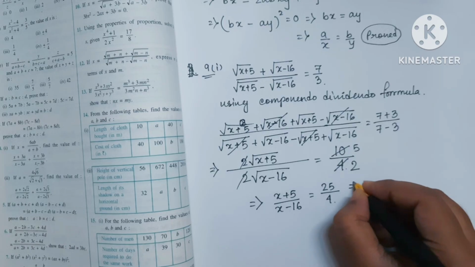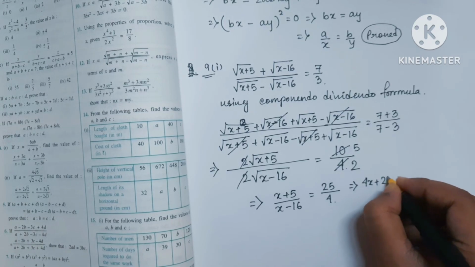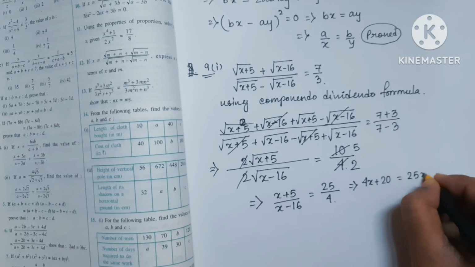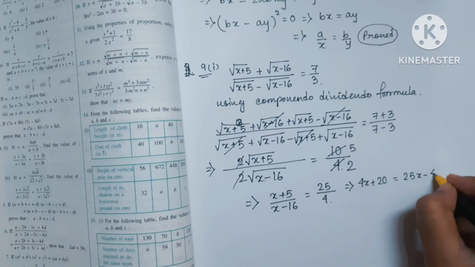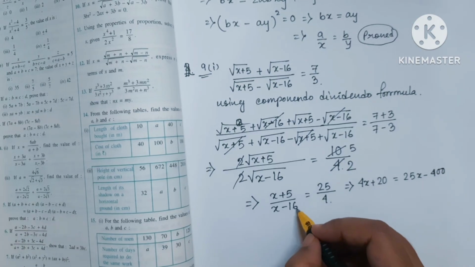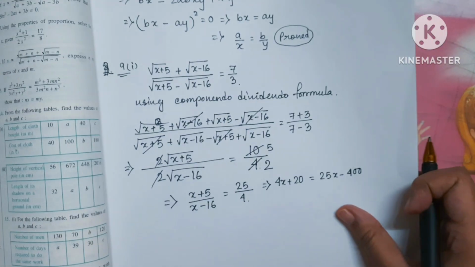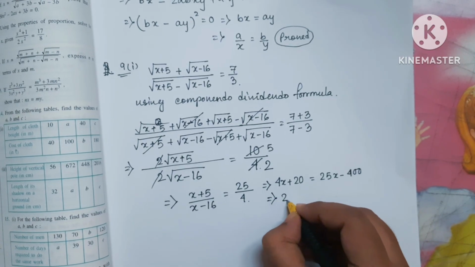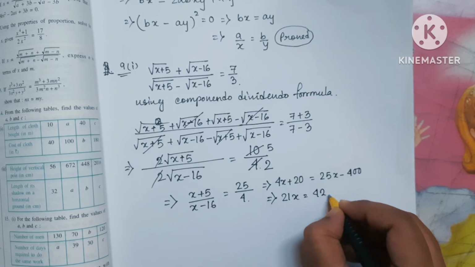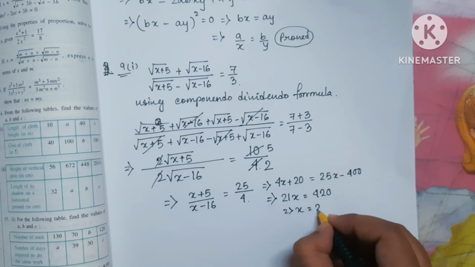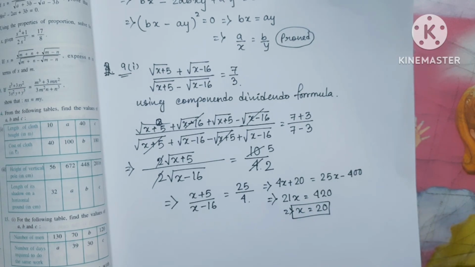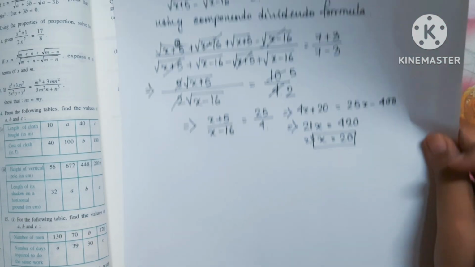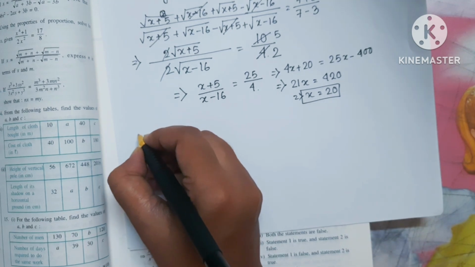Okay. So that means 4x plus 20 is equal to 25x minus 400. 16 into 25, that will be 400. Now 21x is equal to 420. x will be 20. That will be the answer. Okay. Now next question, same type of question.